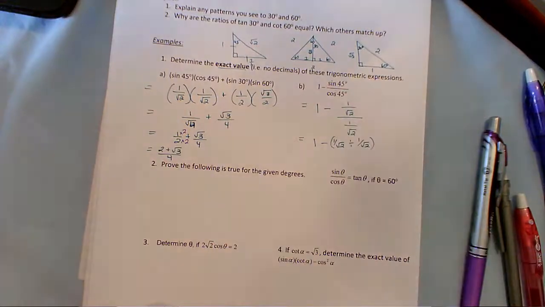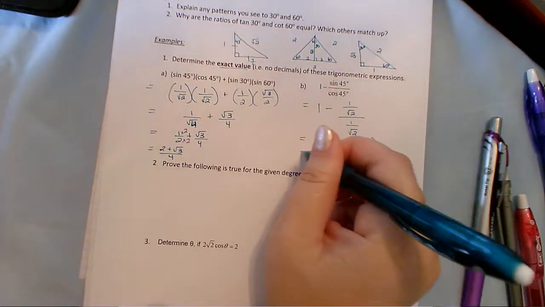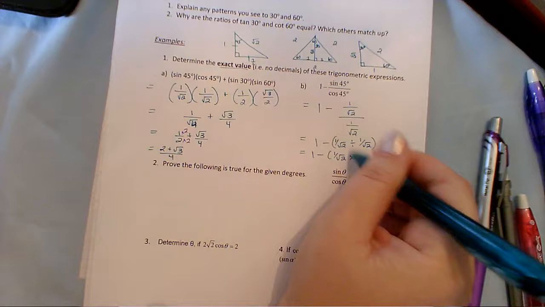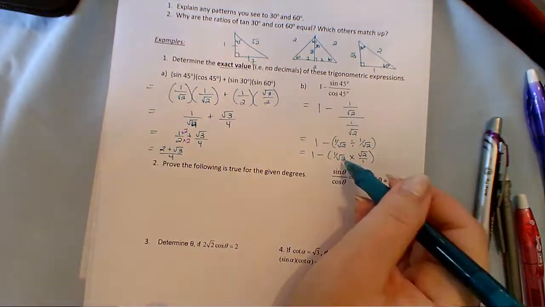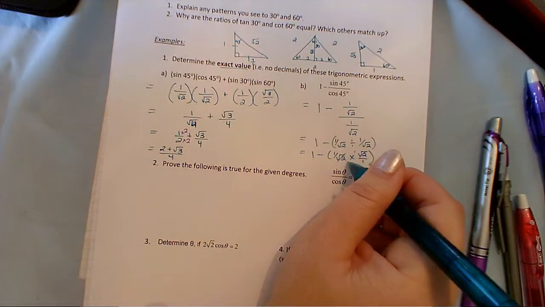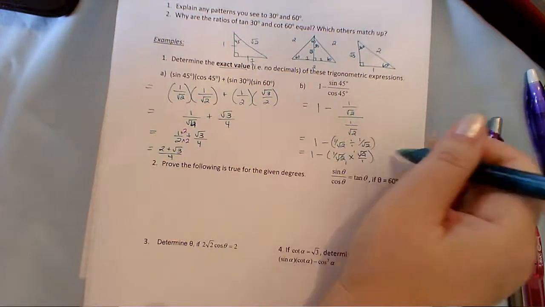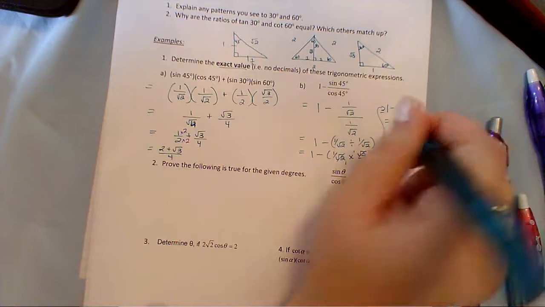It might make a little more sense to you. And then remember, when we divide fractions, we change it to multiplying by flipping the second fraction to its reciprocal. Top times top, bottom times bottom, or because we're multiplying, we can cross reduce. So 1 take away 1 is what we get here, which is a big fat 0.